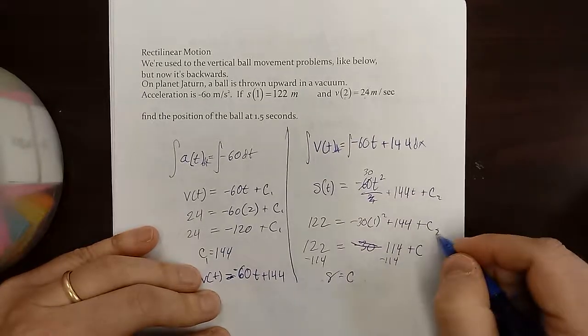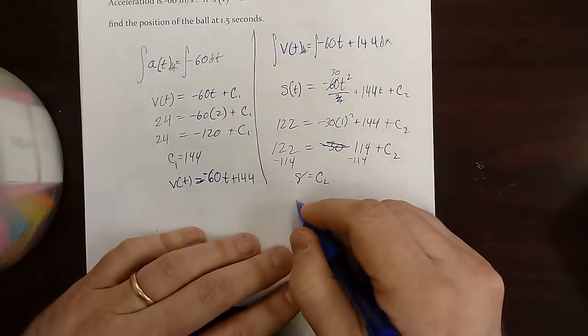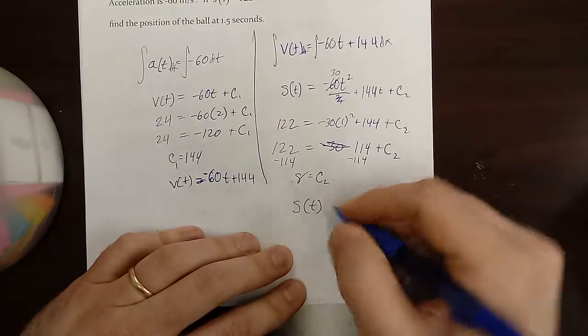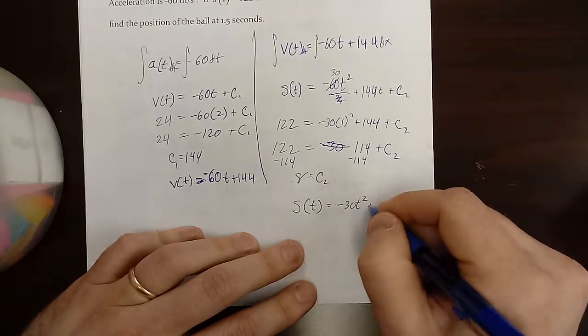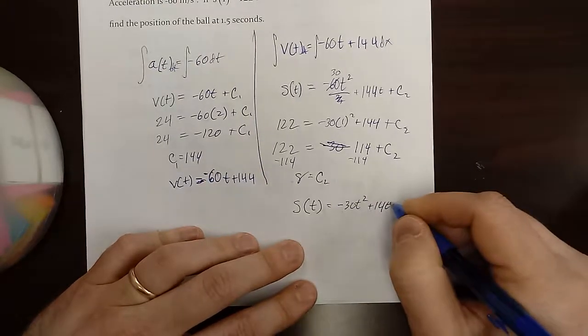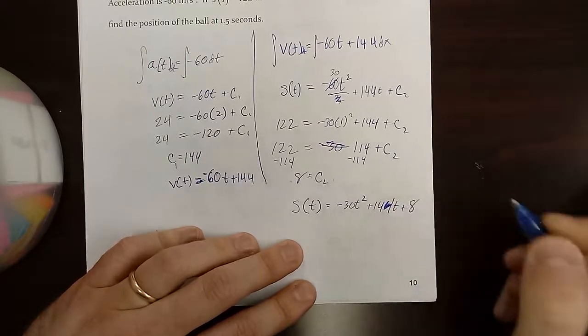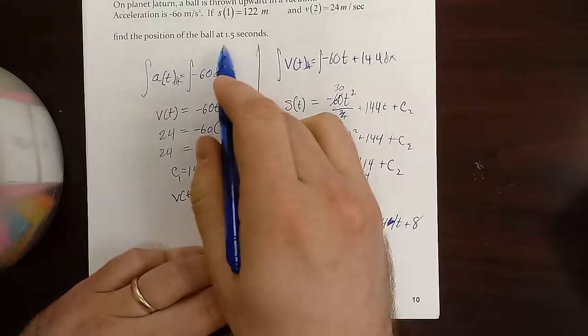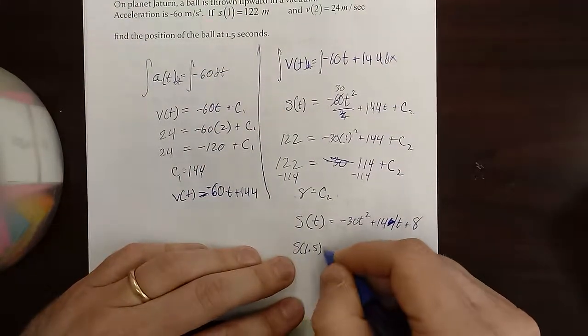I should be calling this c2, to be a little bit more proper. So that means my position function is negative 30t squared plus 144t plus 8. And so if I want to find the position at t equals 1.5, now I just plug that in.